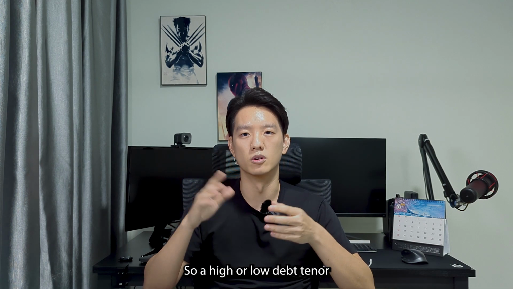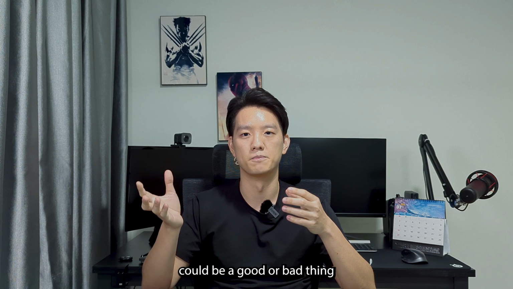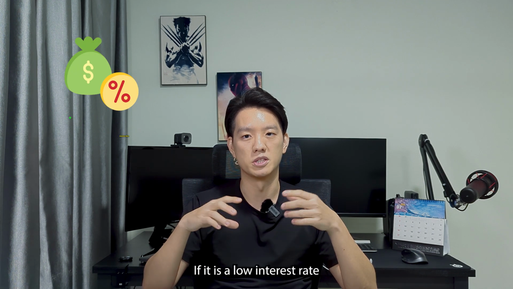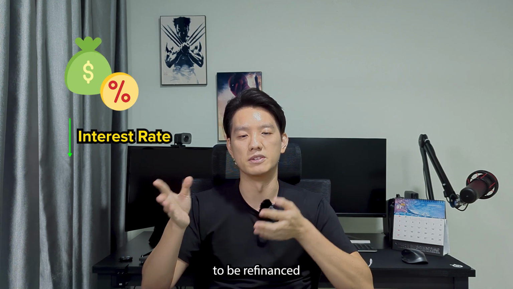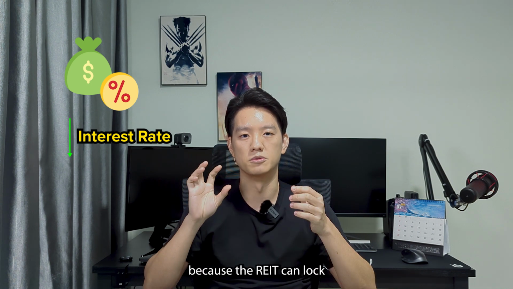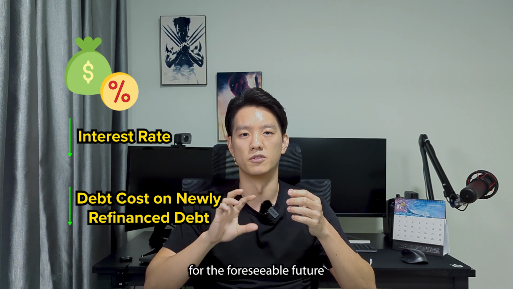So a high or low debt tenure could be a good or bad thing depending on the interest rate environment. If it's a low interest rate environment currently, having more debt to refinance could be a good thing because the REIT can lock in a low debt cost for the foreseeable future.